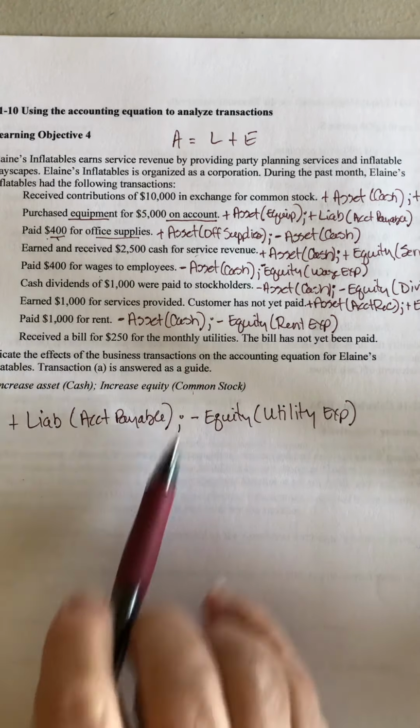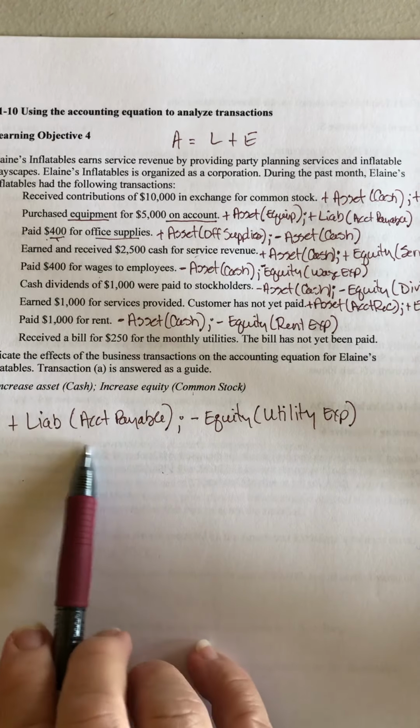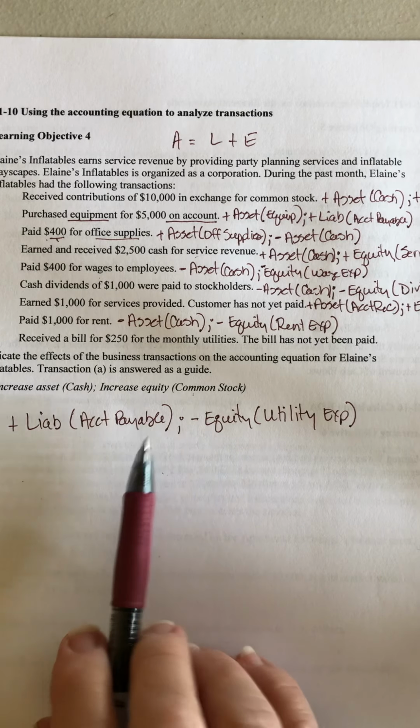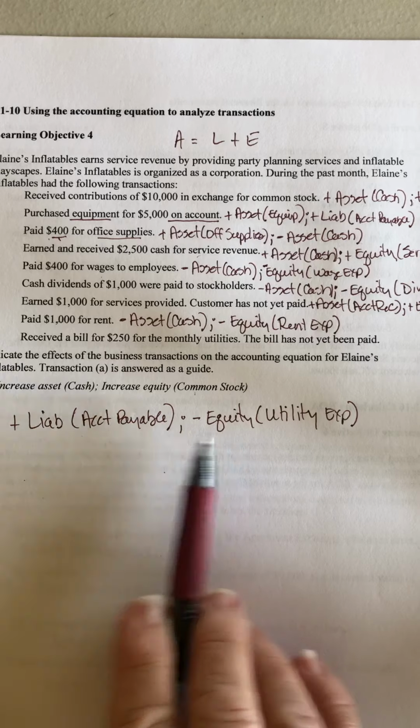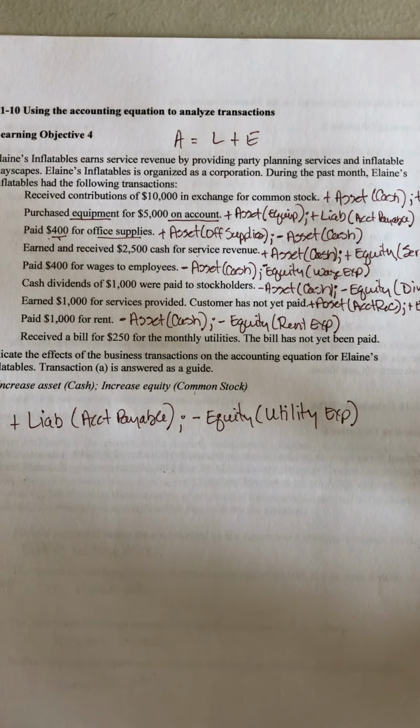Notice this one is kind of like the one up here that we did, where everything took place on the right hand side. My liabilities went up, my equity went down by the same amount. So I have a 0 around the equal sign.